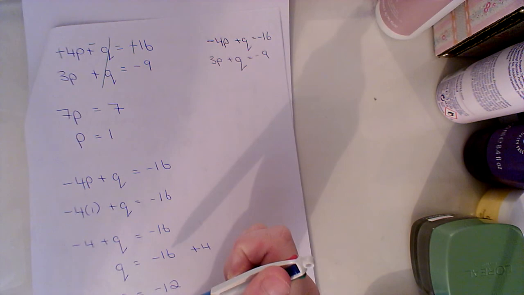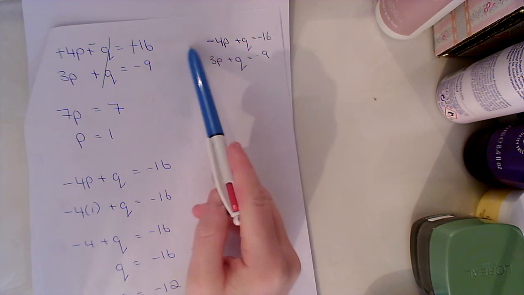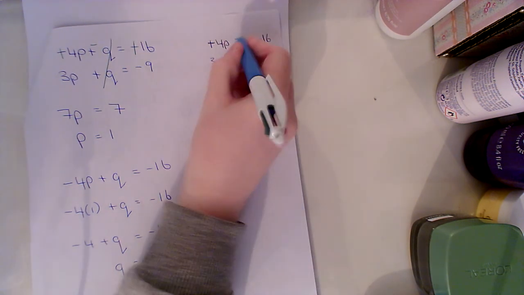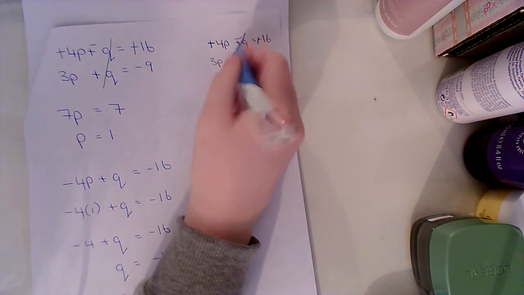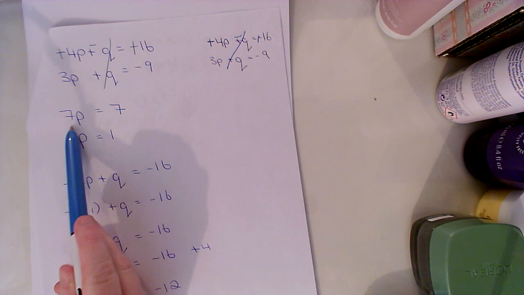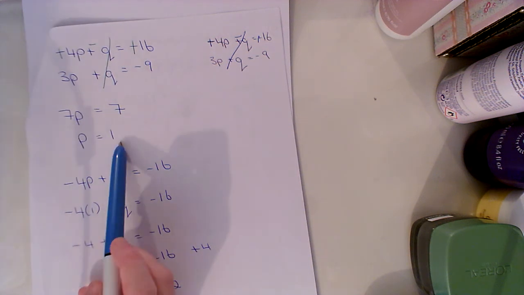Right, so for a simultaneous equation, you need to eliminate either your p or your q. Okay, I'm going to get rid of my q, and to do this, I'm going to change the signs of the top line. So this becomes plus, this becomes minus, this becomes plus. Minus q plus q, that's 0q, they're gone. And 4p plus 3p gives me 7p. So I have 7p is equal to 7. P then is equal to 1.